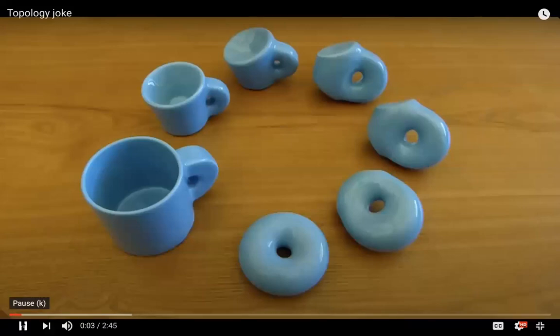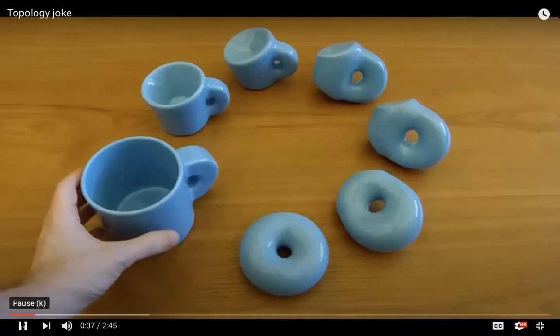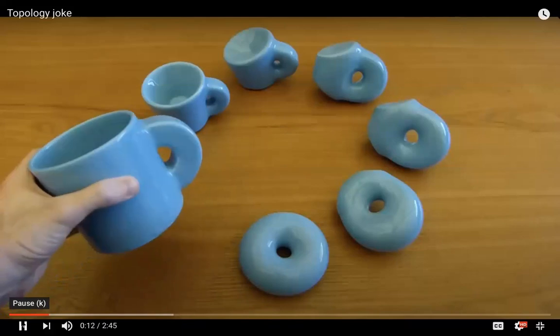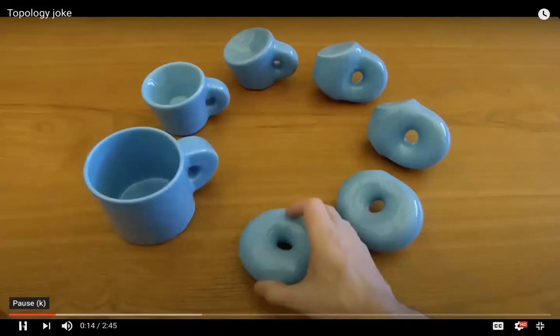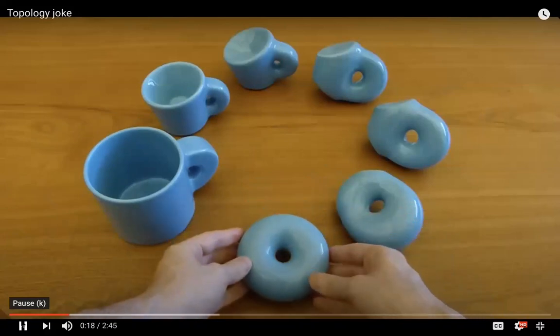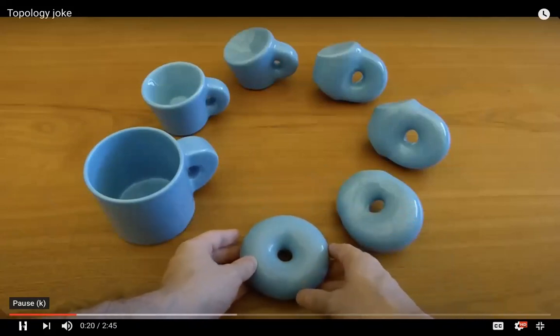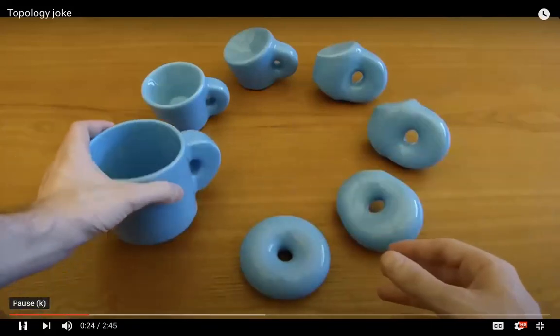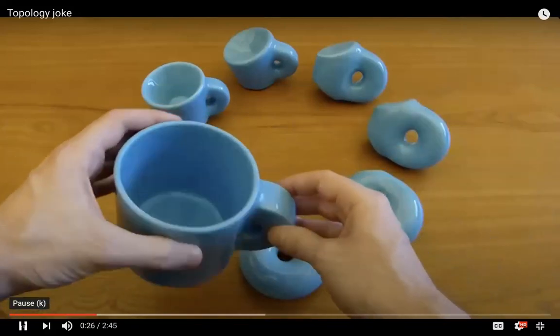This is Topology joke. This is a joint work with Keenan Crane. So there's an old joke in topology. A topologist is somebody who can't tell the difference between a coffee mug and a donut. So topology is the study of geometrical objects when you don't care about lengths and you don't care about angles. All you care about is a sort of global shape properties. And so everything's made out of very stretchy rubber.